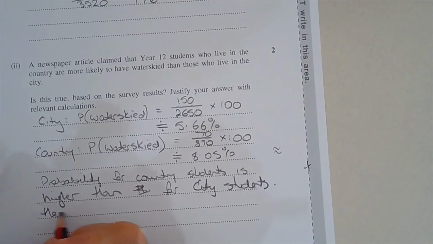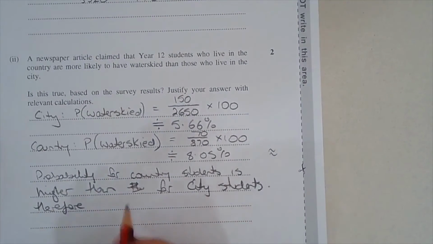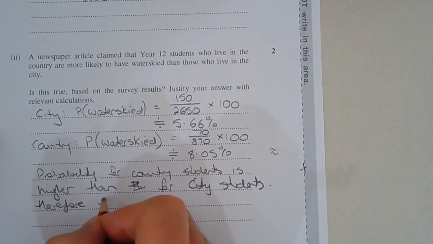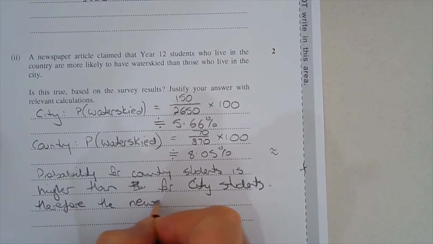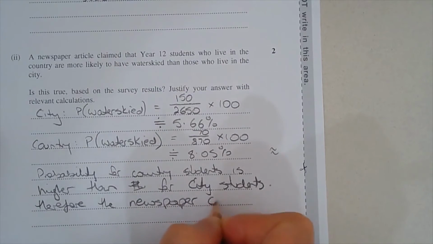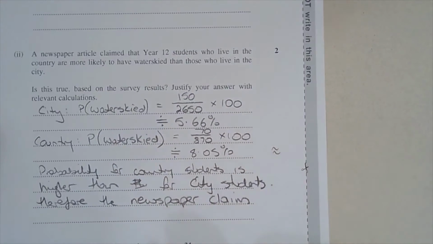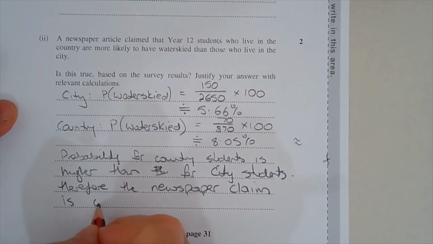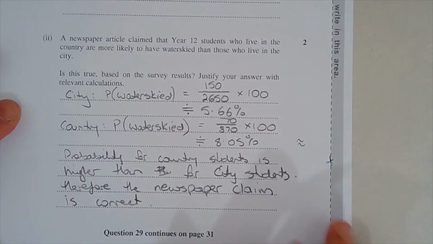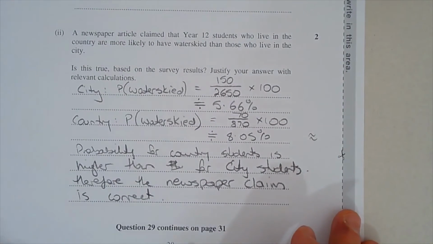Therefore, the newspaper claim is correct. Anything to that effect or to that wording should suffice.